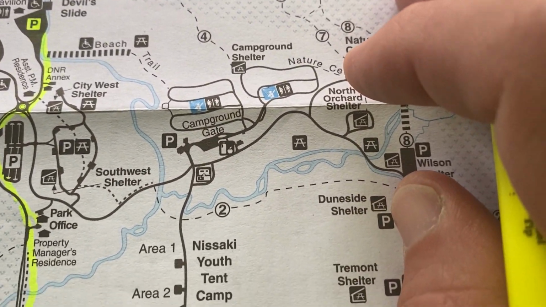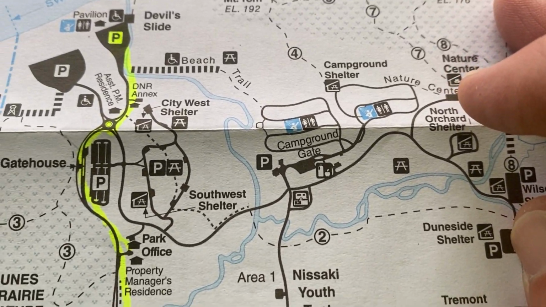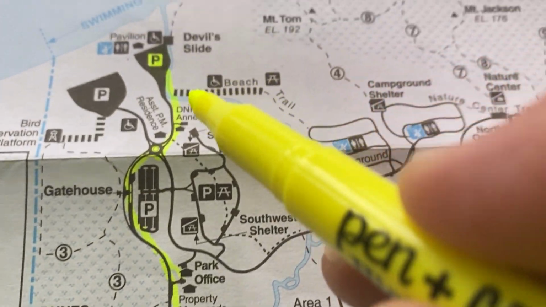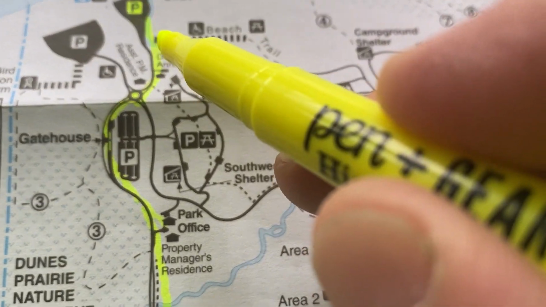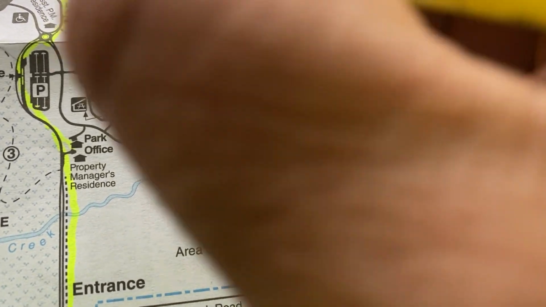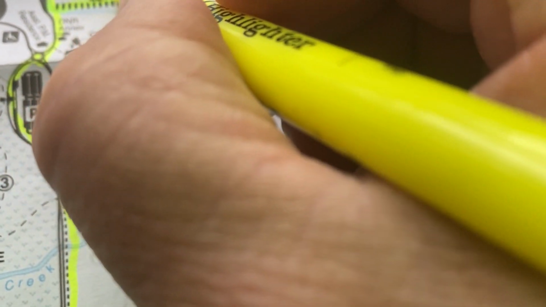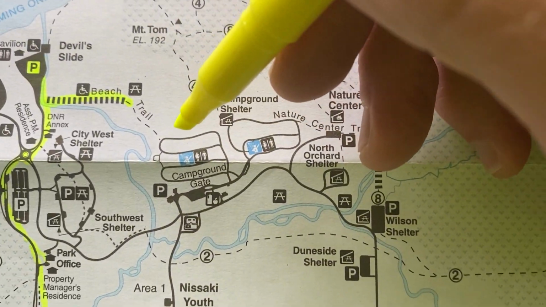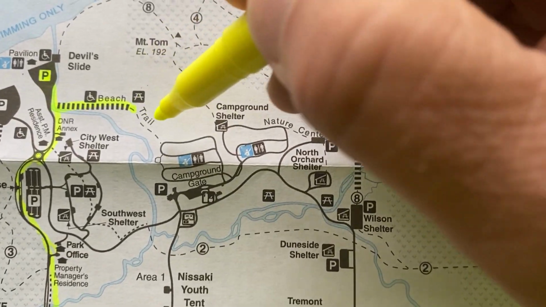Okay, so you want to start your GPS tracker in your smartphone or watch, and you want to come here. So this is the beginning of the hike. You start right there. That's the beach. I'm trying to hold this and draw, and it's not working out too good.